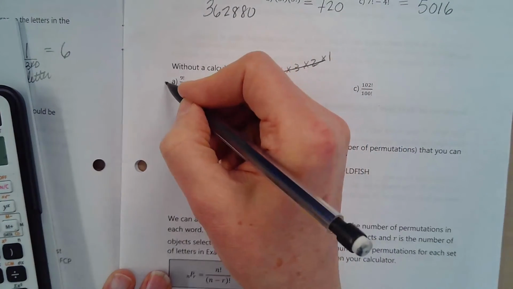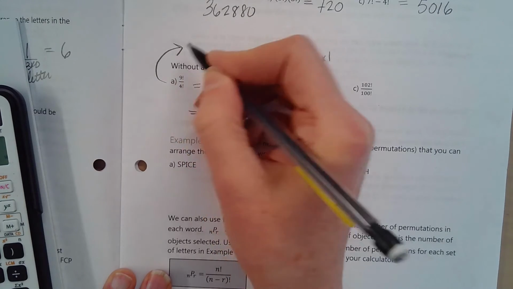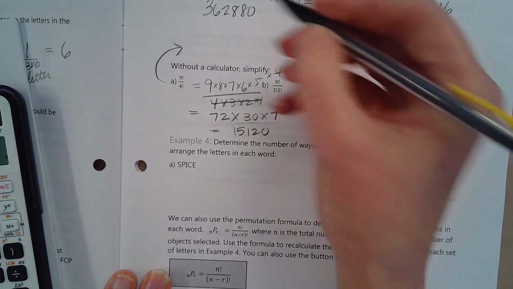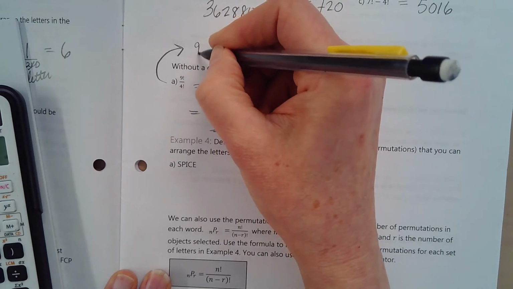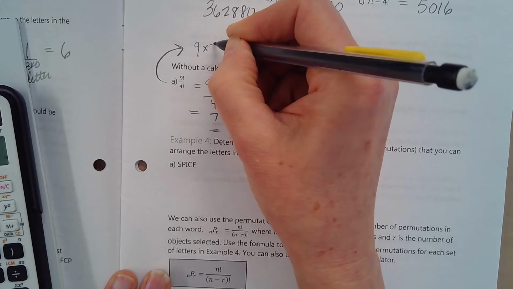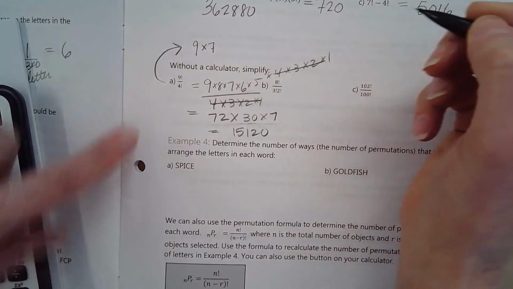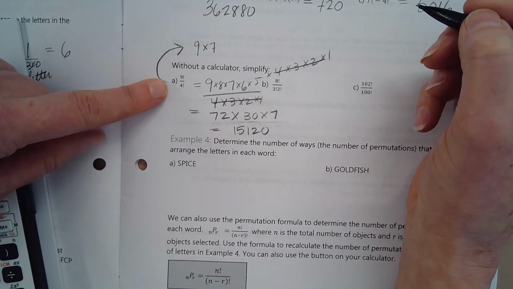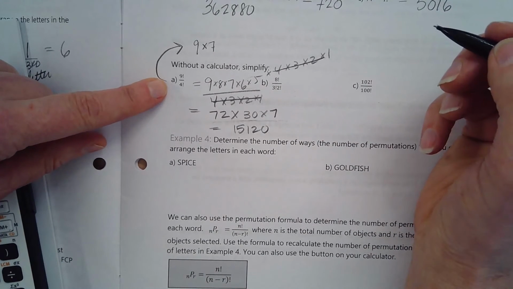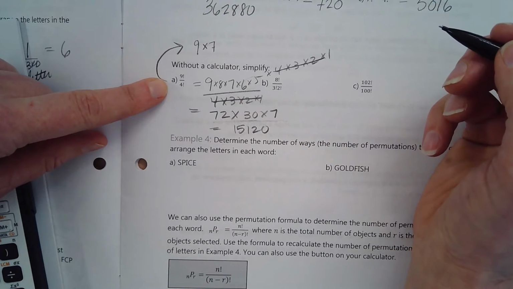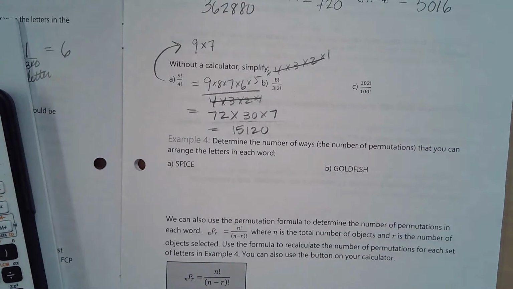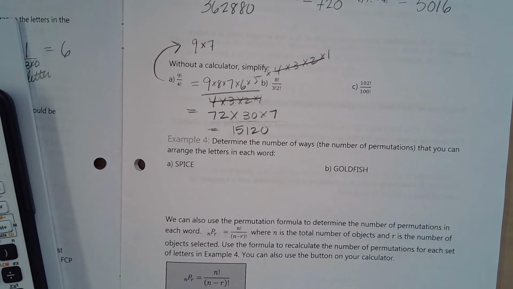I could think of it as this. This might be a little more efficient. When I start writing out my 9 times 7, I started with the 9 not because it was on top, but because it was bigger. There's more numbers in 9 factorial than 4 factorial, right? So start with the one that has the most numbers in it.